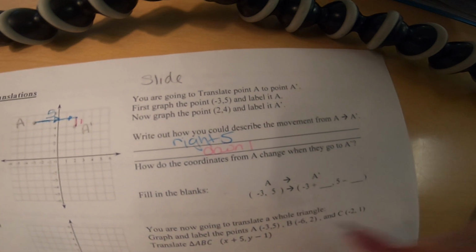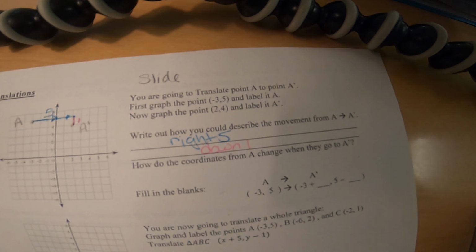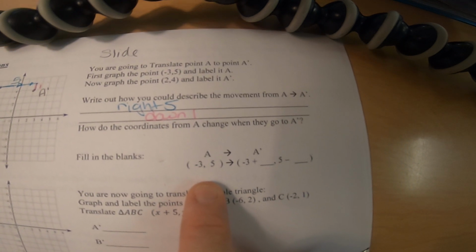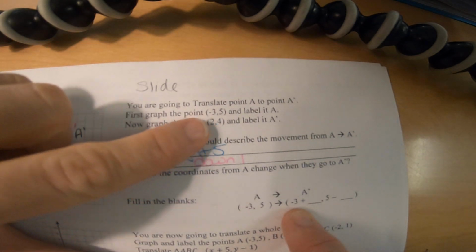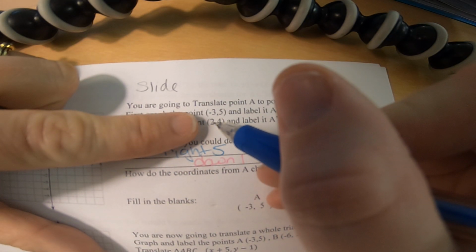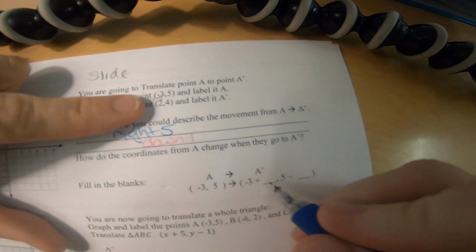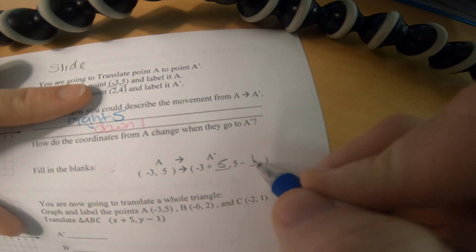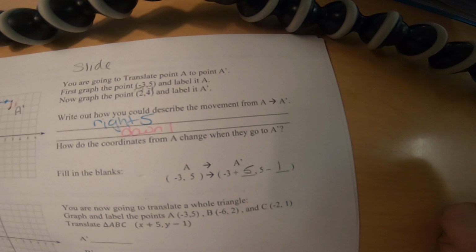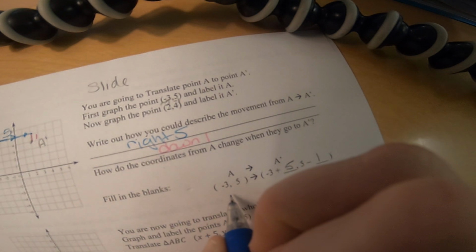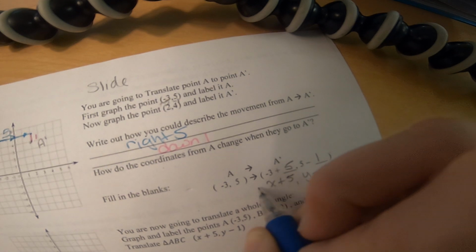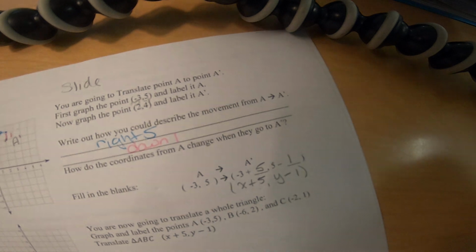Okay, so it says, how did the coordinate from A change when it went to A prime? It went from (-3, 5). To get to 2, we added 5, so plus 5. To get to 4, we subtracted 1, so it'd be 5 minus 1. So this is really going to be x, we add 5, y, we subtract 1.